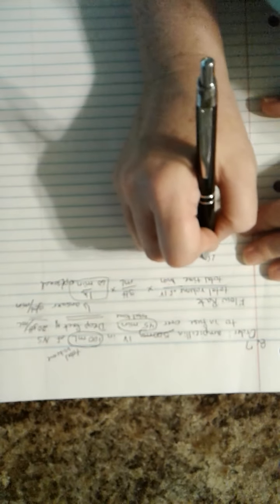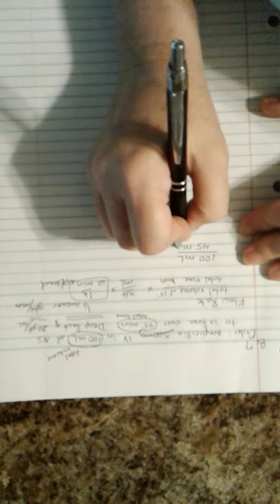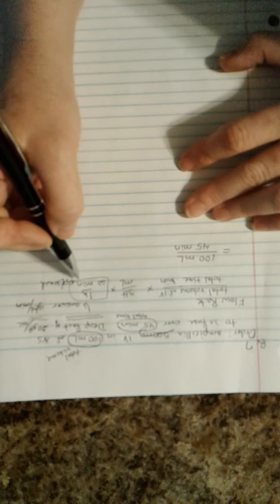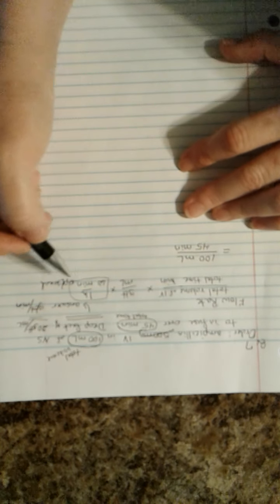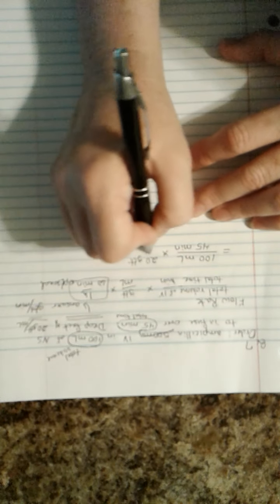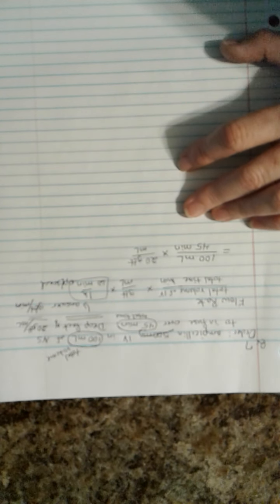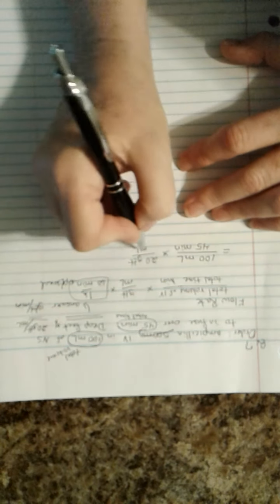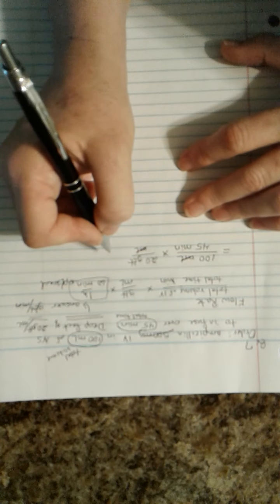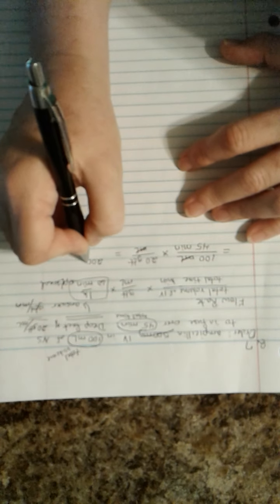So my total volume being 100 milliliters, my total time is 45 minutes. So this time I'm in minutes, so I don't have to use my hour to minute conversion. I just have to multiply it by my drop factor, which is 20 drops per milliliter. So drop factor is per milliliter, answer is per minute. So my milliliters are going to cancel, and then I don't have any zeros I can cancel. So I'm going to multiply 100 times 20 and get 2,000.